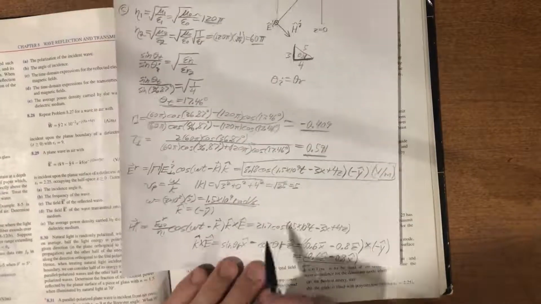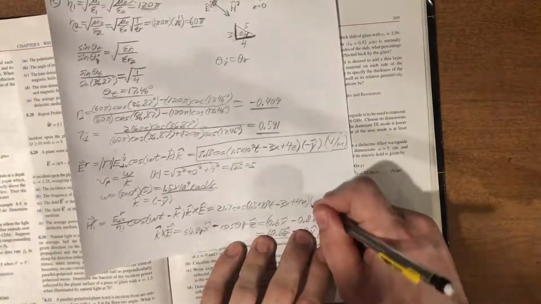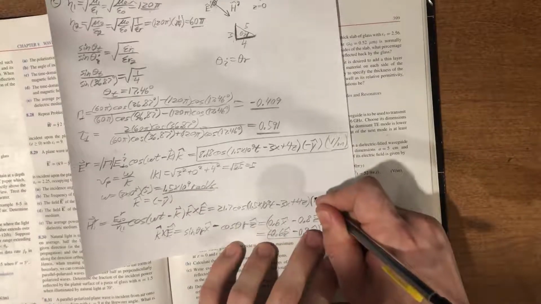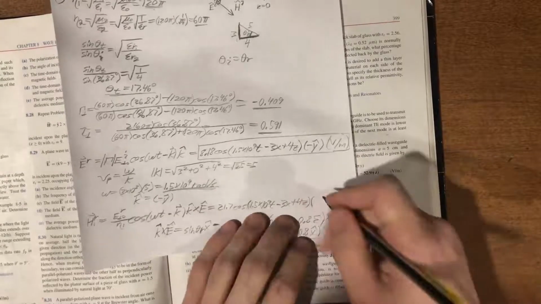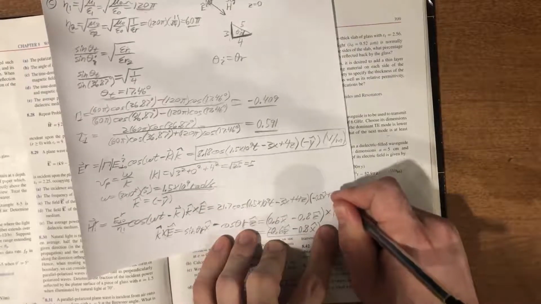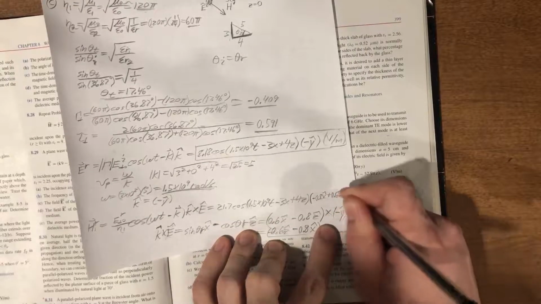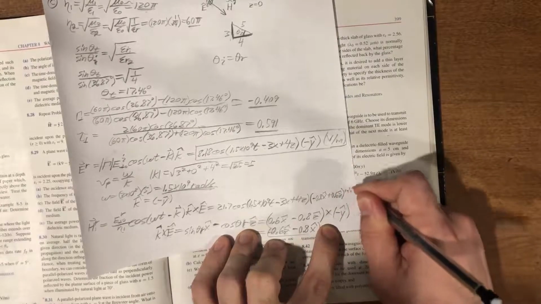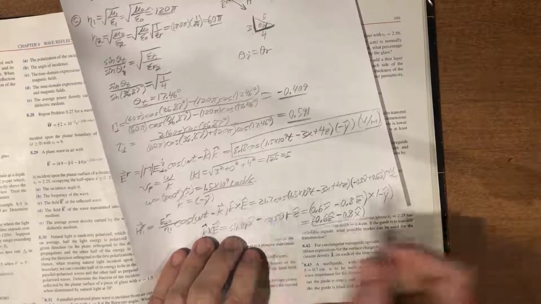And that's what we need for the rest of this. So negative 0.8 x hat plus 0.6 z hat, and this is in millivolts per meter for the amplitude.